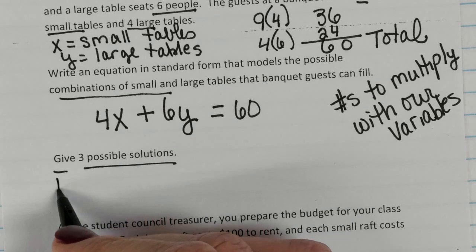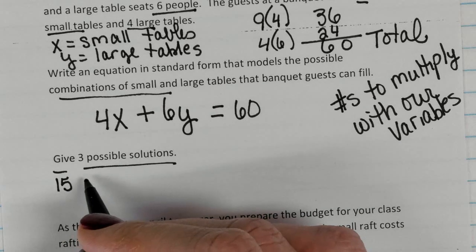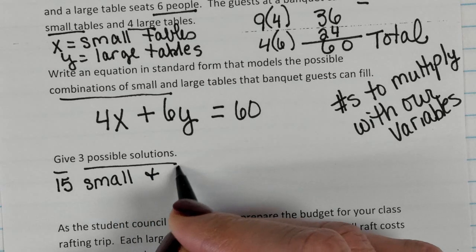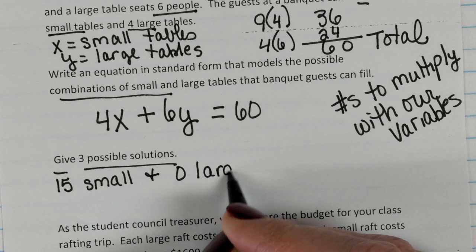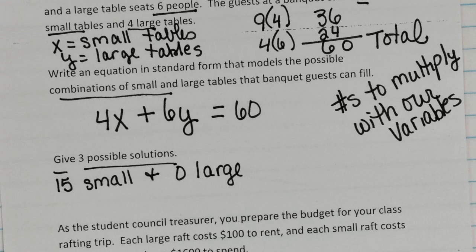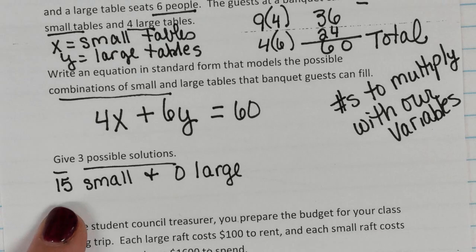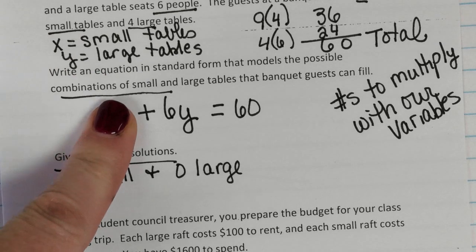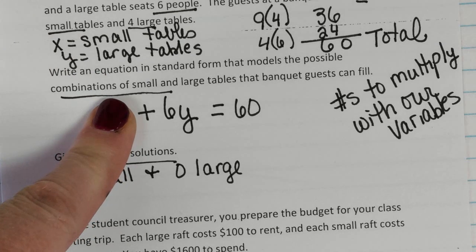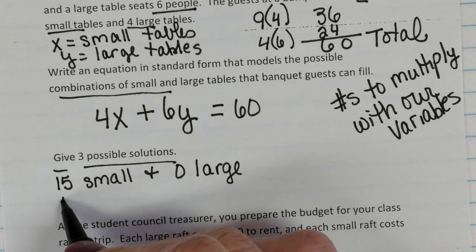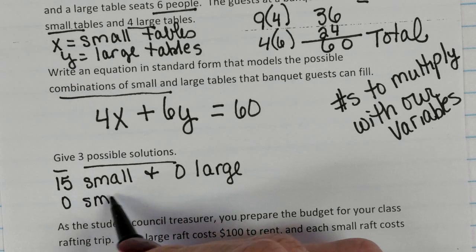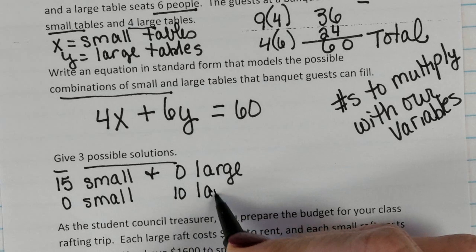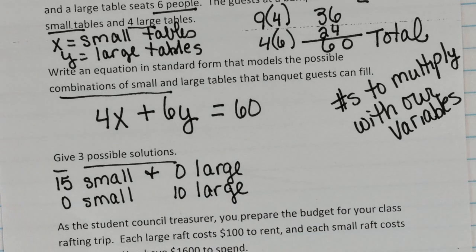So if x is 15, that means we could have 15 small tables and 0 large tables. That's one possible combination. And in COVID times, we might want small tables, so there's less people at it. Okay, our y-intercept is 10, so that means we could have 0 small tables and 10 large tables. So that would be another possibility.